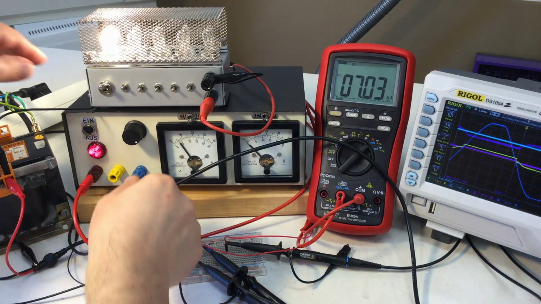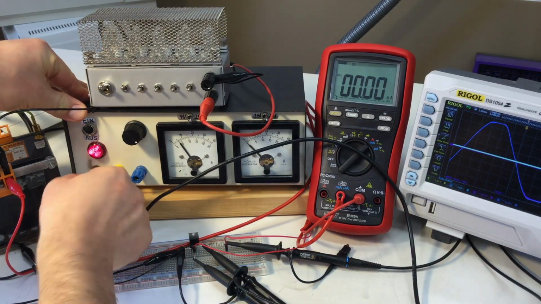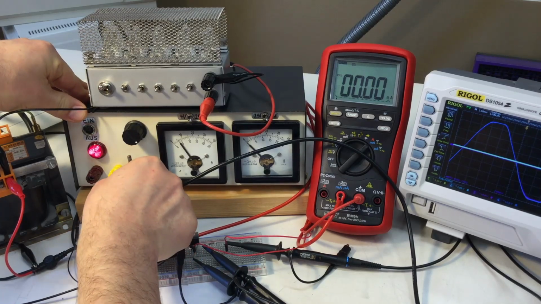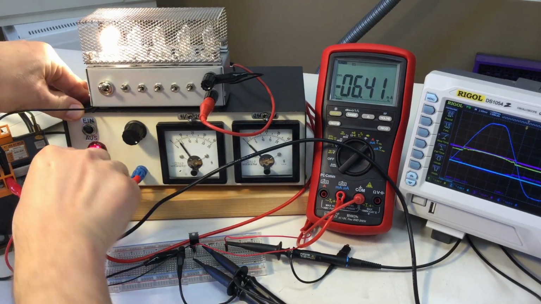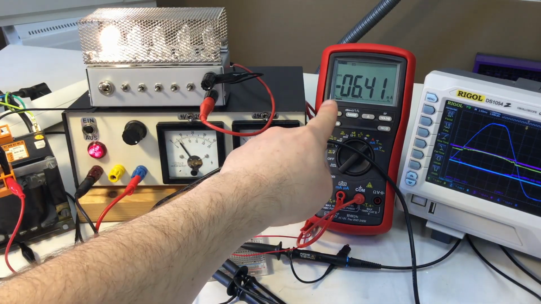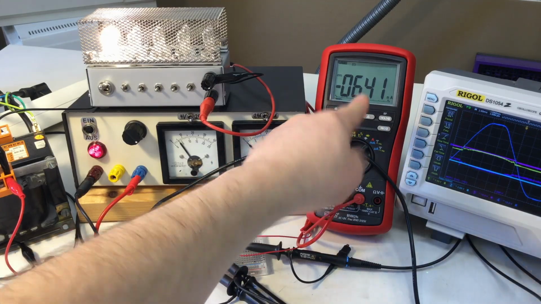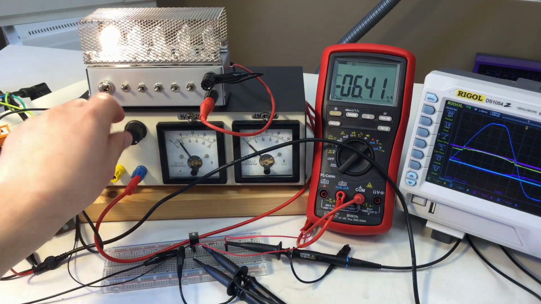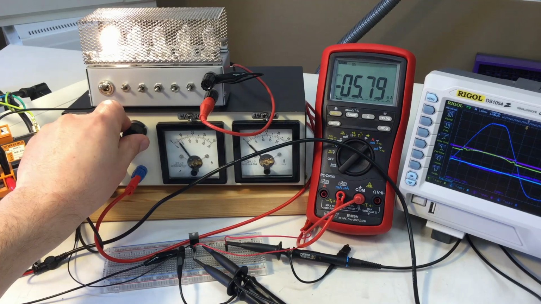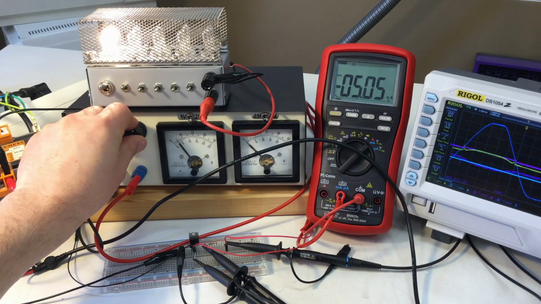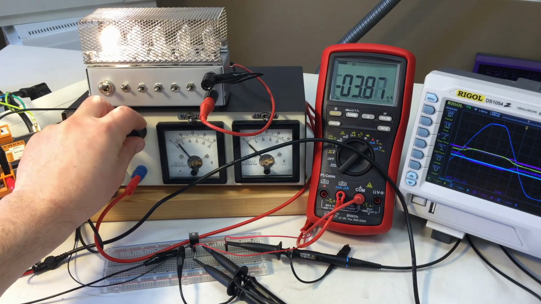So if we simply reverse the polarity of our gate, we're now at minus 6.141 milliamps. We should be able to keep the thing fully switched on with a much lower current.